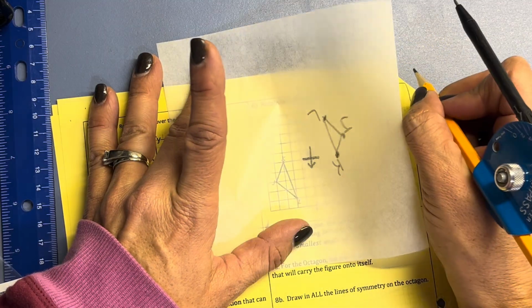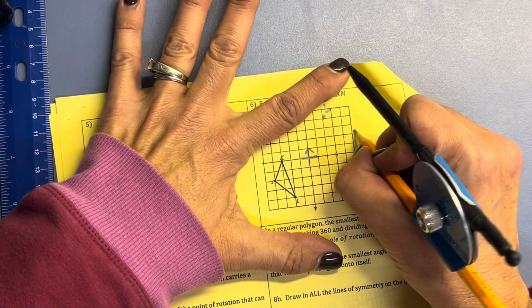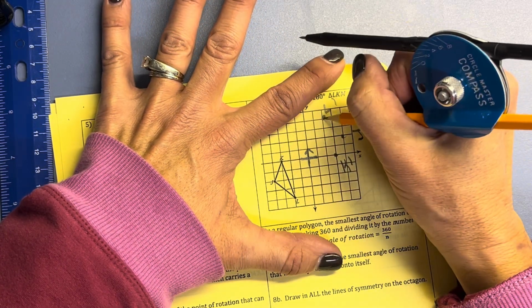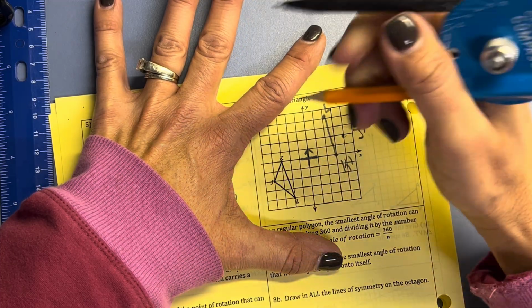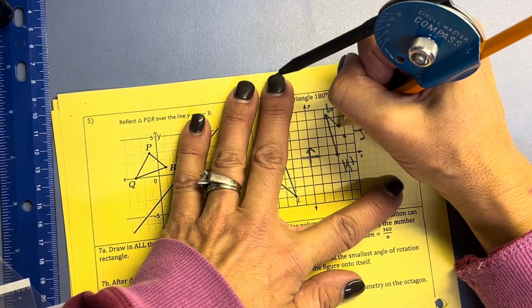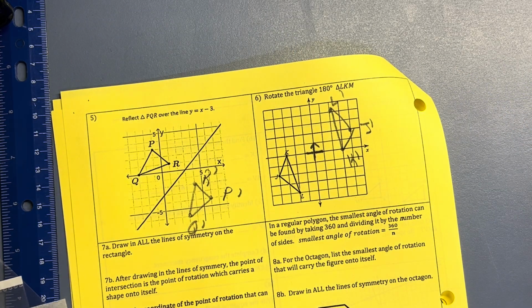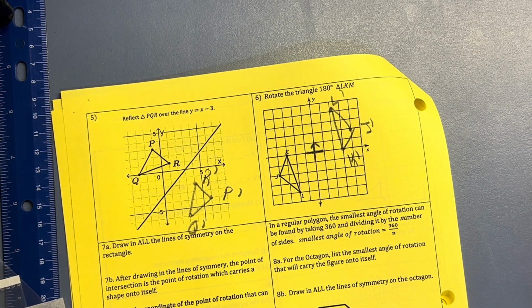All right, and this was my J, and this is my K. Put those apostrophes, and then connect. This one probably is better to use with the straight edge, but okay. And now you have rotated 180 degrees. All right, that's it.